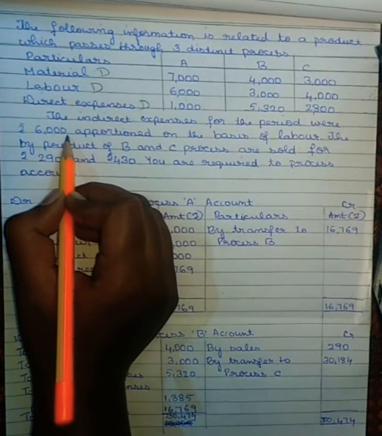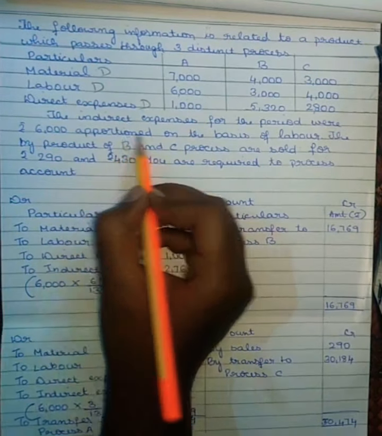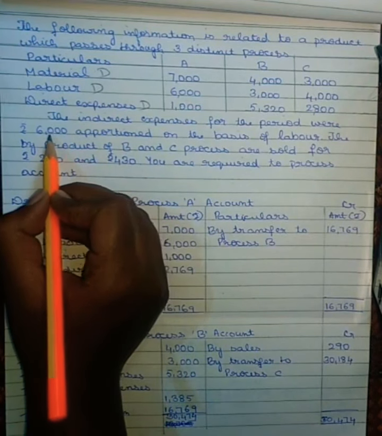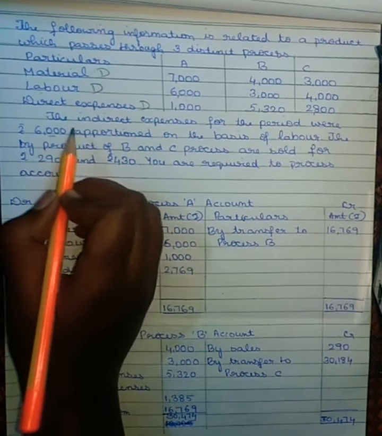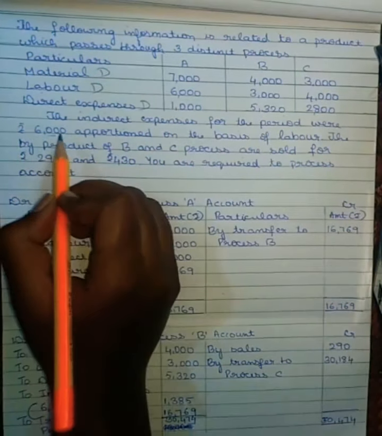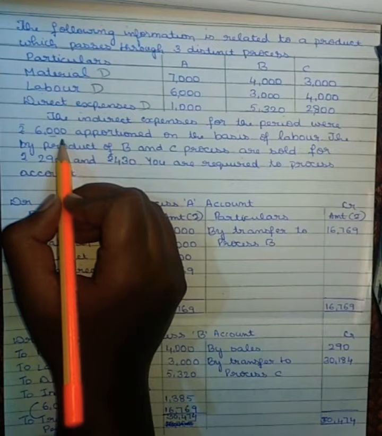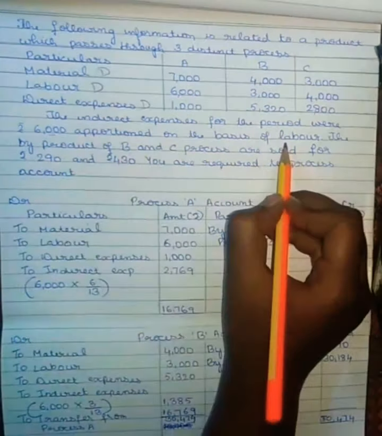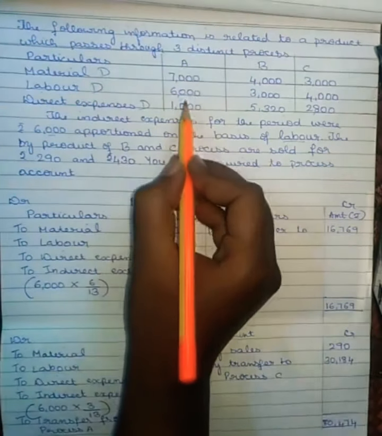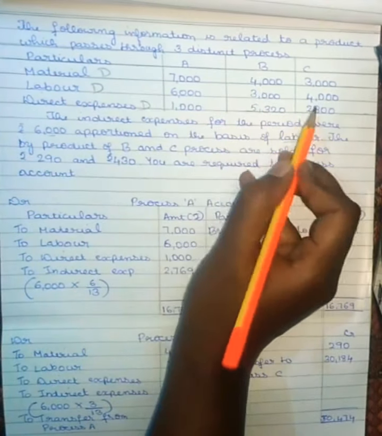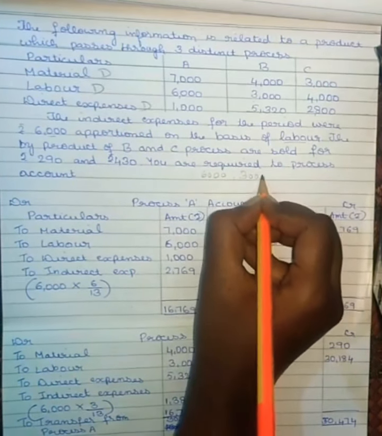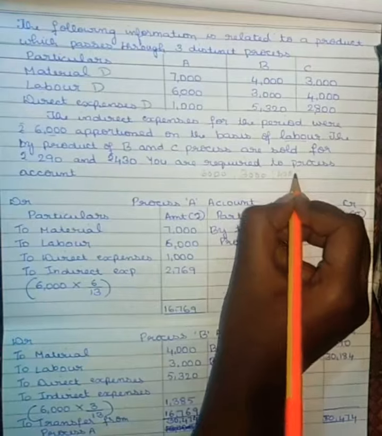Now this 6,000 has to be apportioned on the basis of labor. What they are trying to tell us is that 6,000 is the total amount. They have not given the separation for A, B and C. Now we need to find out the exact value for A, B, C on the basis of labor. What is the value of labor that they have given? For A it is 6,000, then 3,000 and 4,000. That is 6,000 is to 3,000 is to 4,000. Based on these values we should apportion.